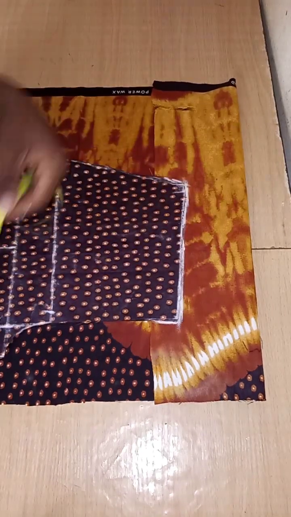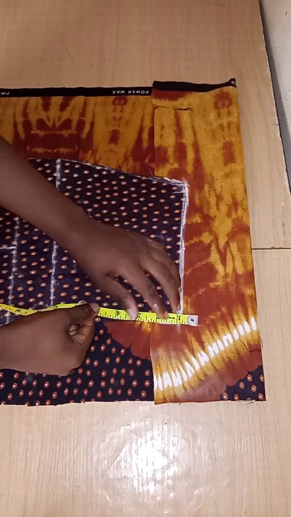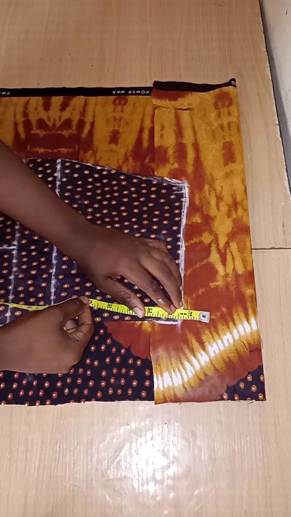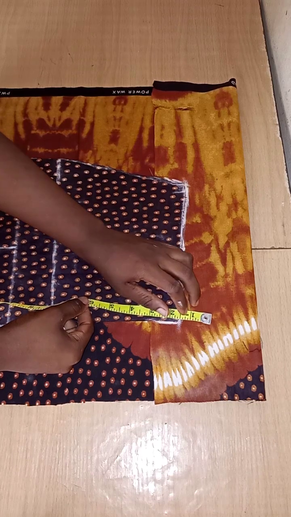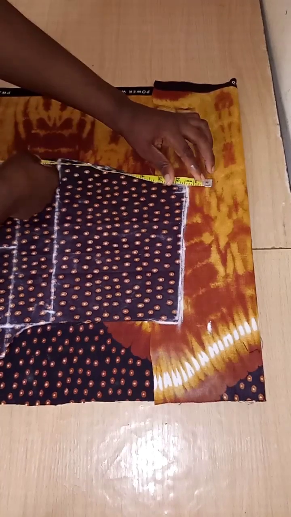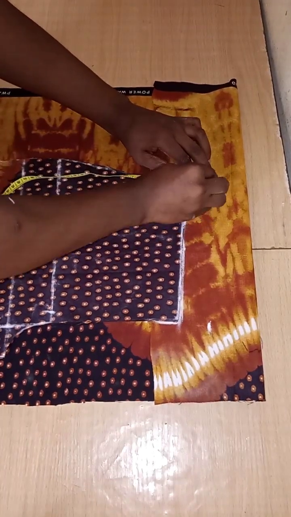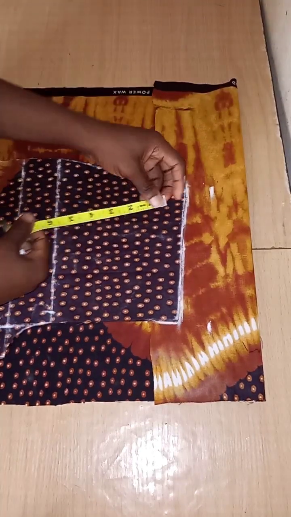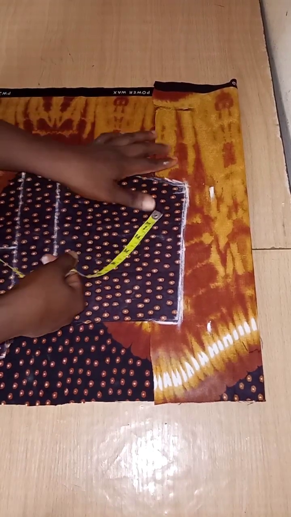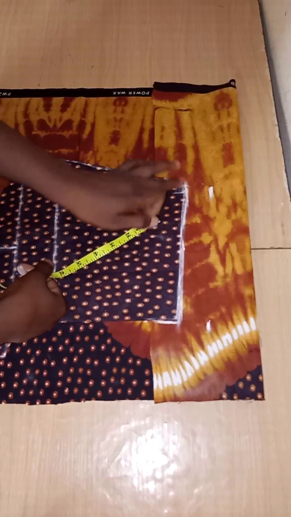like this. So my band is going to be, I'm going to use 1.5 inch for my band. I don't want it big, so I'll mark 1.5 inch here and 1.5 inch here. Now note this place is lower compared to this side, so they're not equal, so the band too has to follow the same shape.